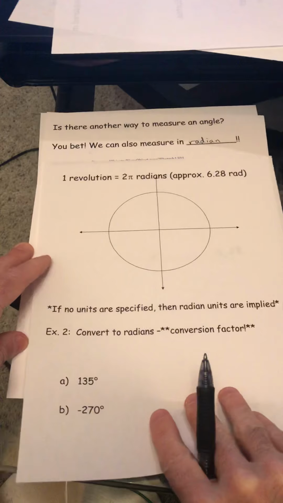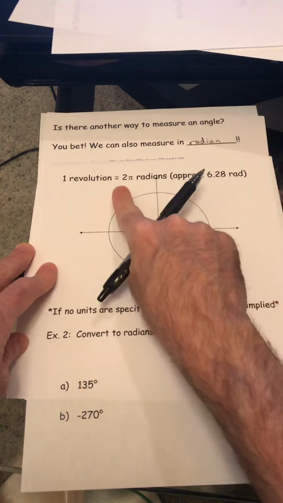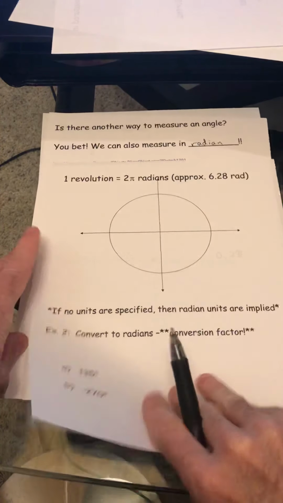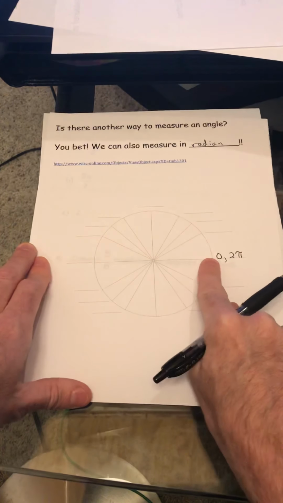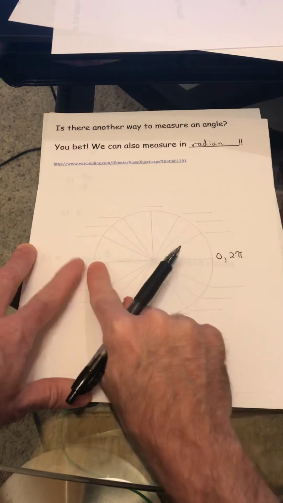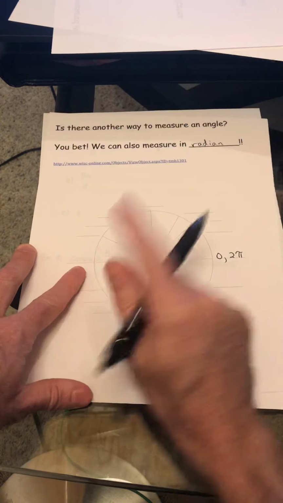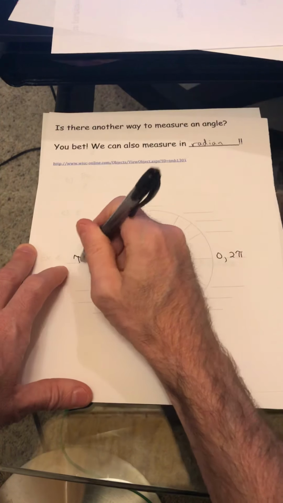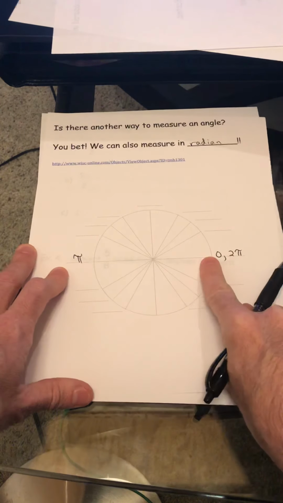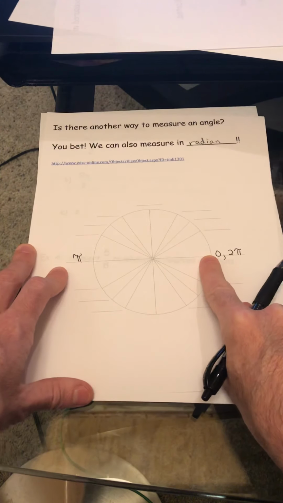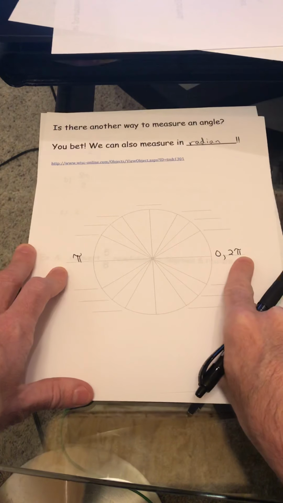All right, so from here, again, one revolution is 2 pi radians, kind of like the way I did before. If a full revolution is 2 pi, well, that means half of a revolution is pi radians. If you think about the circumference of a circle is 2 pi times the radius, that's where this 2 pi comes from.